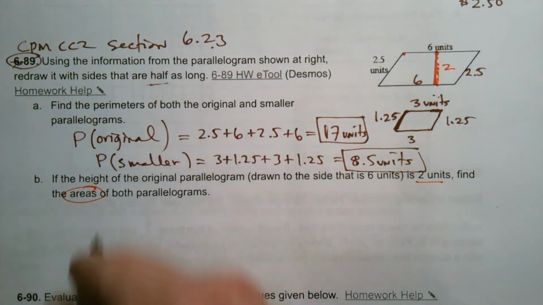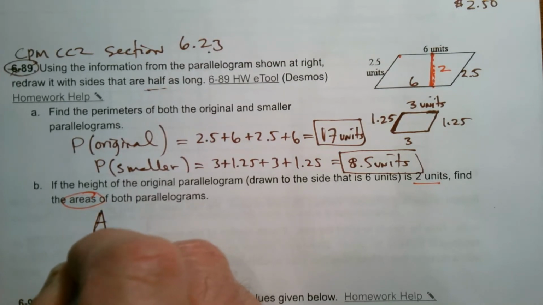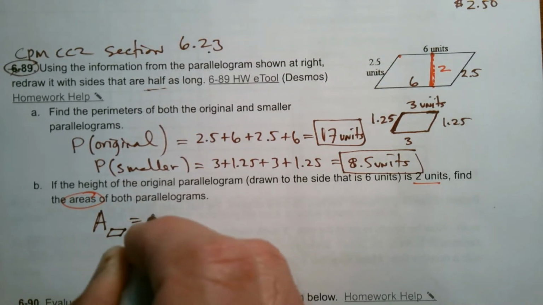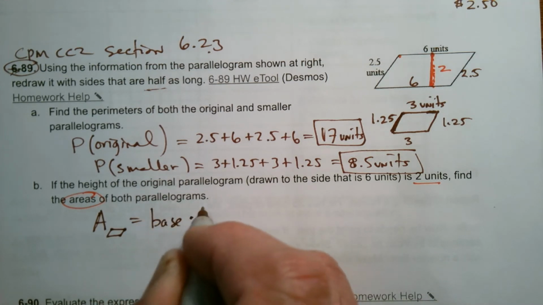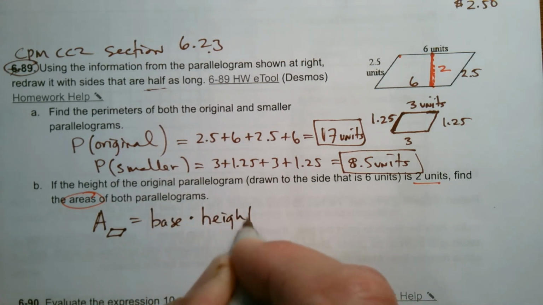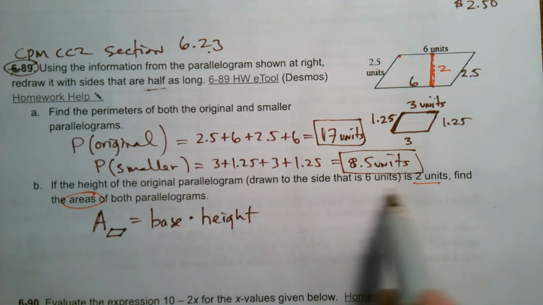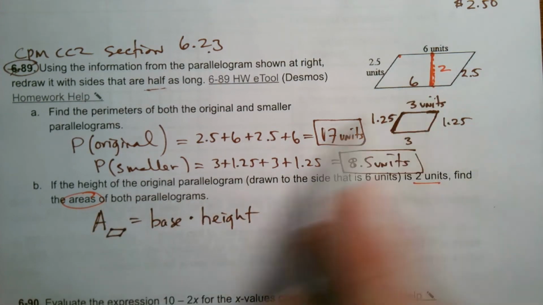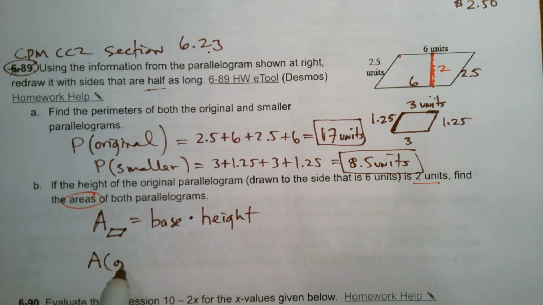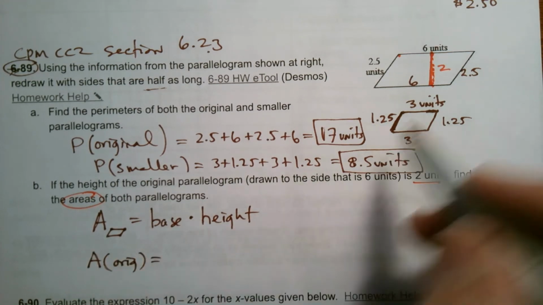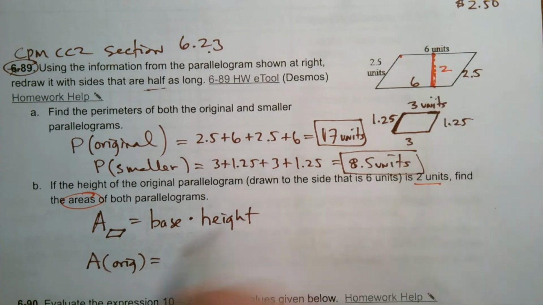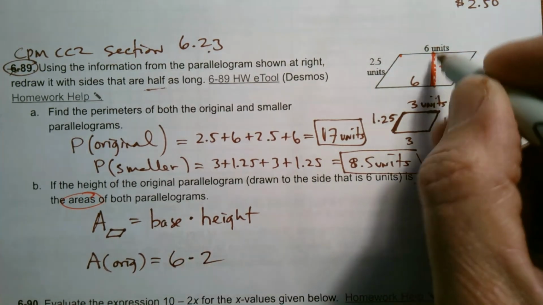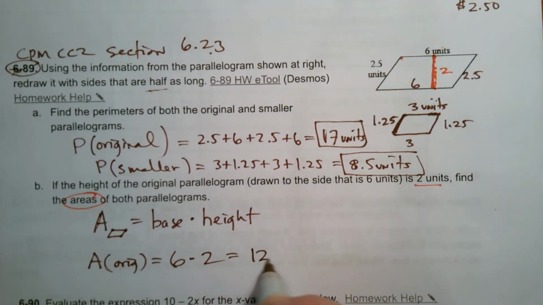The area of any parallelogram is always the base times the height. So if I want to find the area of both parallelograms, the area of the original is the base, which is 6 in this case, times the height, which is 2. So it's 12, and we'd say units squared.